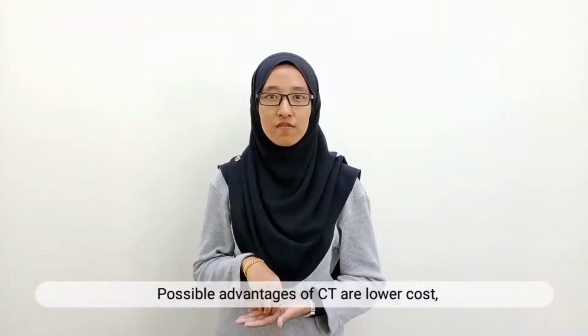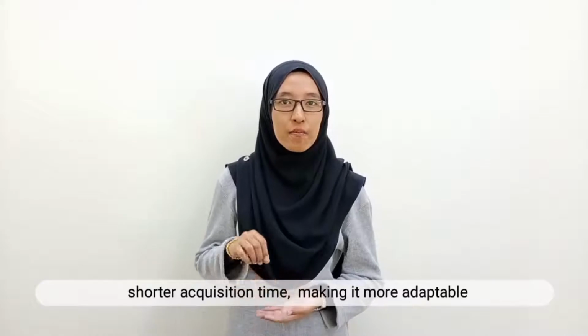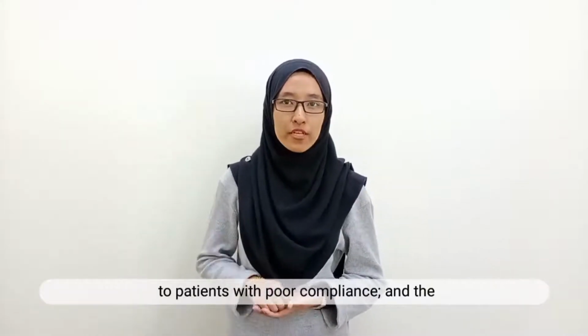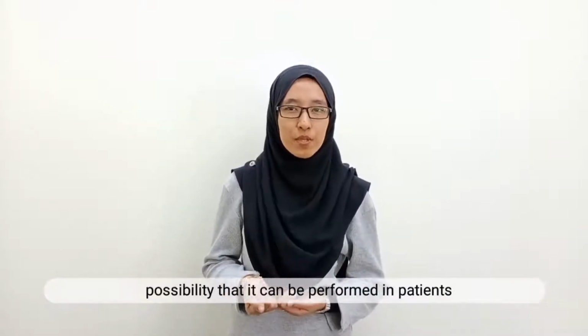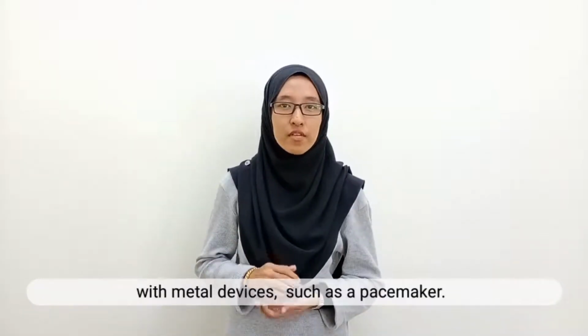Possible advantages of CT are lower cost, shorter acquisition time, making it more adaptable to patients with poor compliance, and the possibility that it can be performed in patients with metal devices such as a pacemaker.